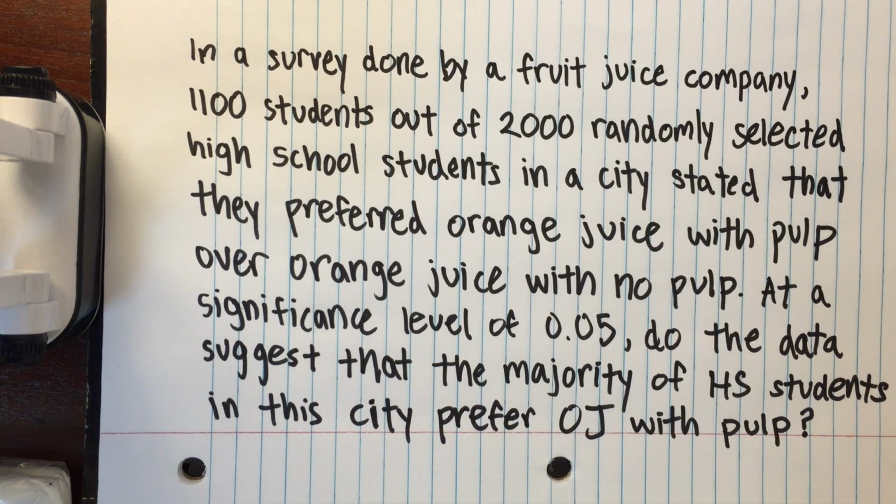So here I've constructed an example problem that kind of represents our situation. In a survey done by a fruit juice company, 1,100 students out of 2,000 randomly selected high school students in a city stated that they preferred orange juice with pulp over orange juice with no pulp. At a significance level of 0.05, do the data provide convincing statistical evidence that the majority of high school students in this city prefer orange juice with pulp?